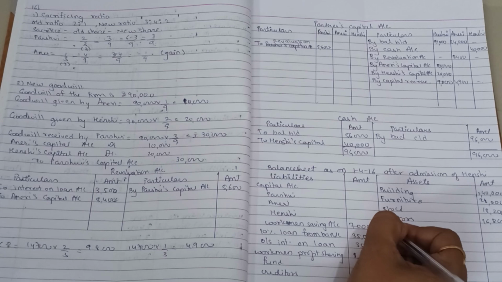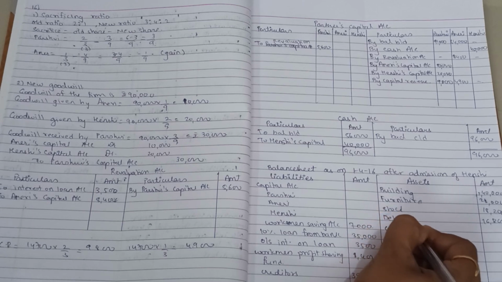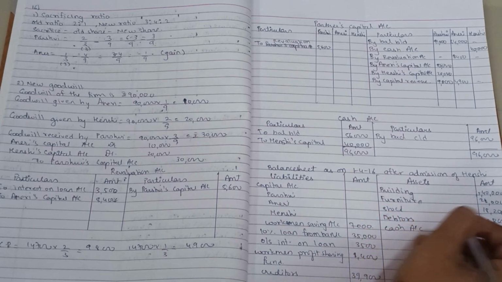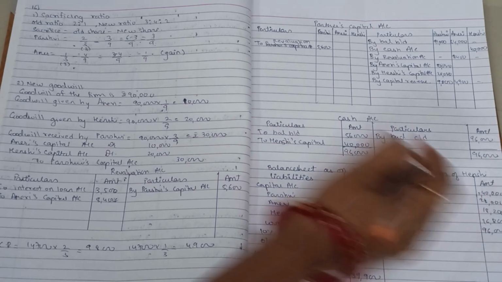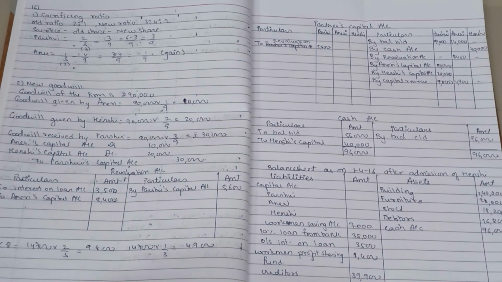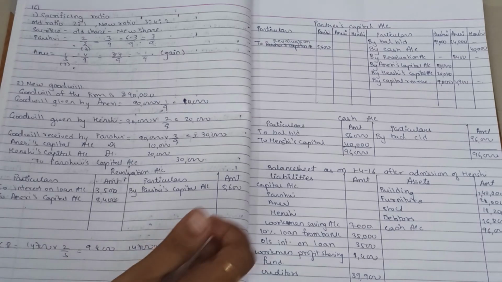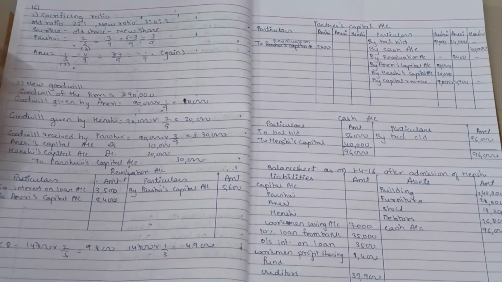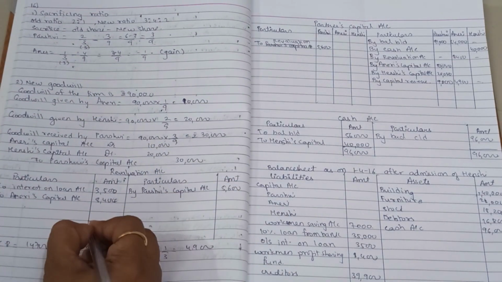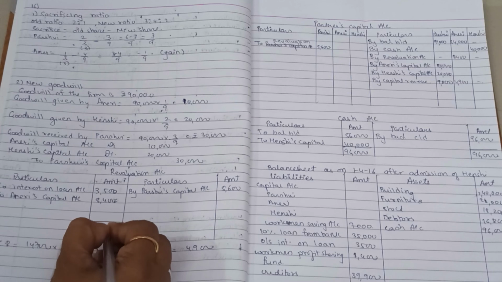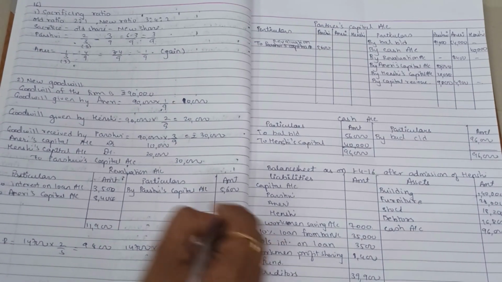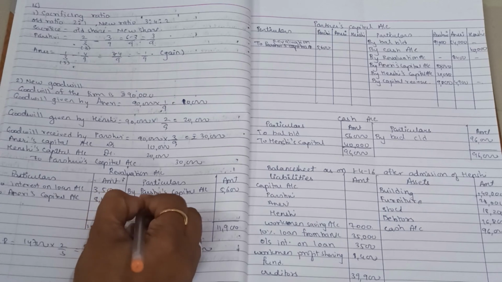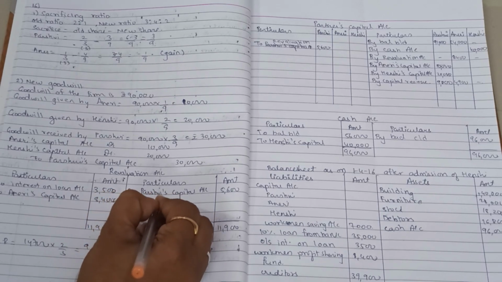Now on the balance sheet asset side, cash account 96,000. Here we have finished the cash account and revaluation account. Now the total of revaluation account is 11,900. Here also 11,900 by capital account.